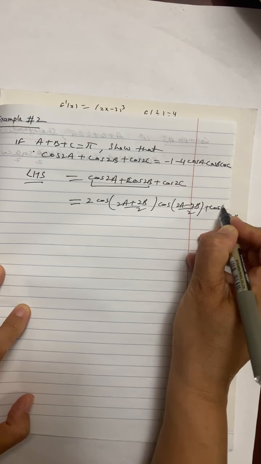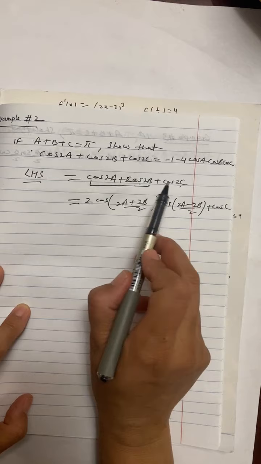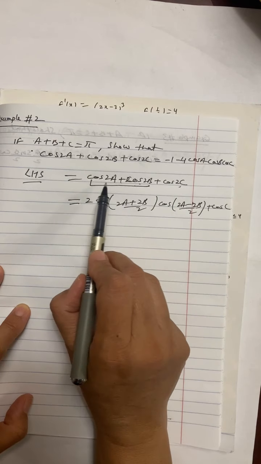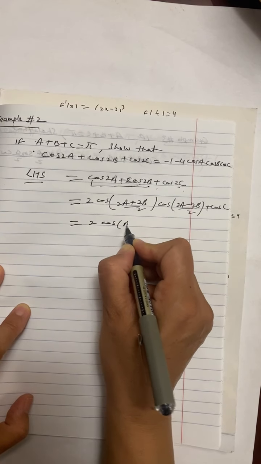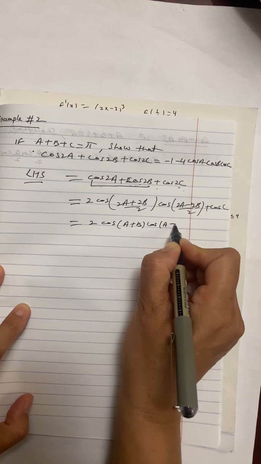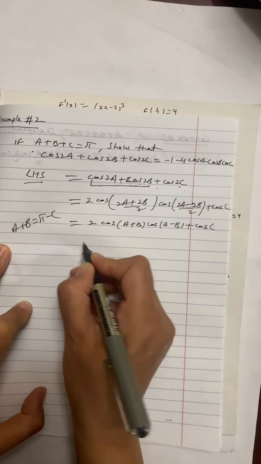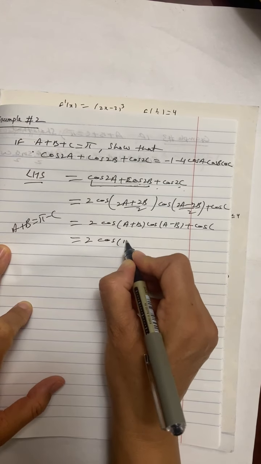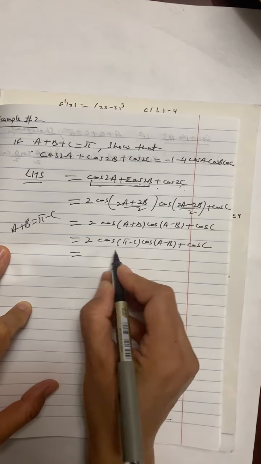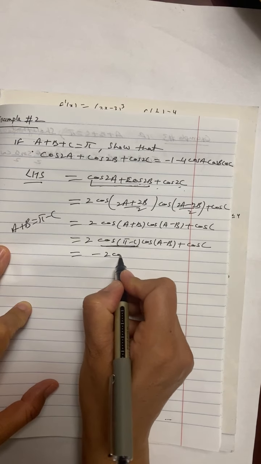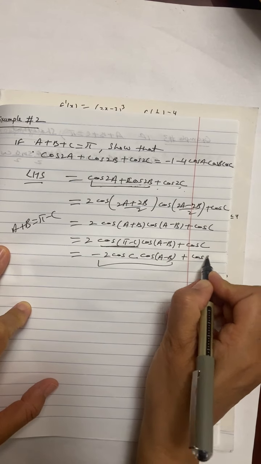Again, it doesn't matter. I paired up first and second. You can pair up second and third. It doesn't matter. Or you can pair up first and third, but then it's not very wise to do it. So it's better to do either first and second or second and third. So this becomes 2 cos (a plus b) and cos (a minus b) plus cos c. Now again, we know a plus b is equal to pi minus c. So this becomes 2 cos (pi minus c) cos (a minus b) plus cos c. Now cos of 180 minus theta is negative. So -2 cos c cos (a minus b) plus cos c, right?